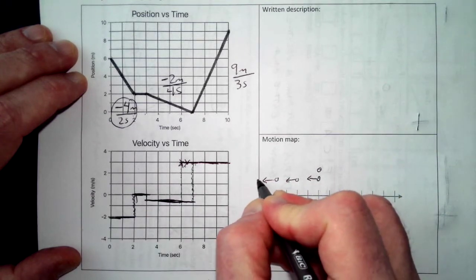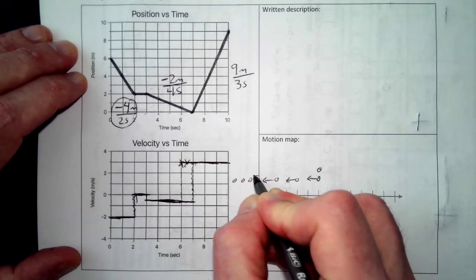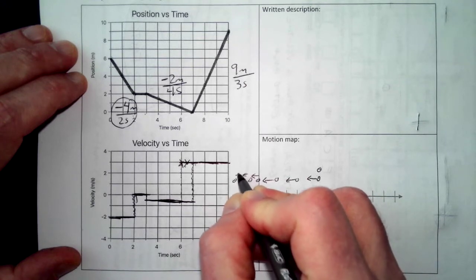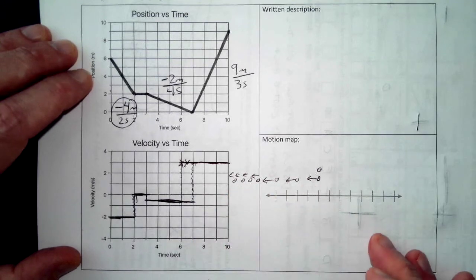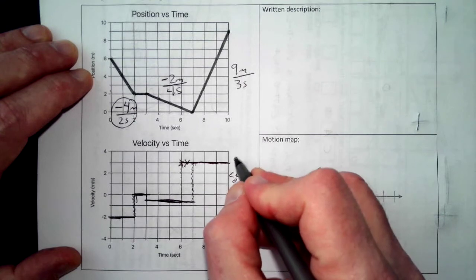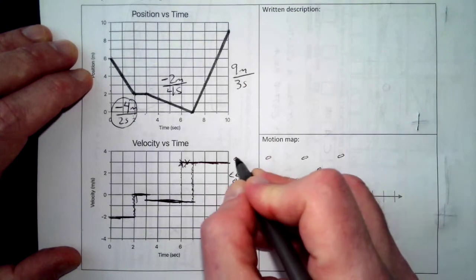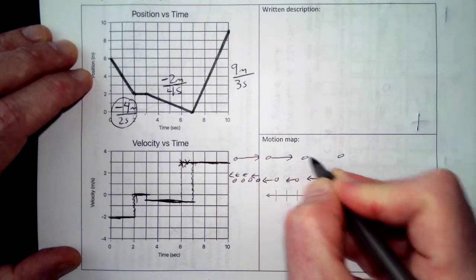So what I'd want to do is space these closer together with shorter arrows. Then I'm going to turn around and head back in the other direction real fast, covering lots of distance per second.